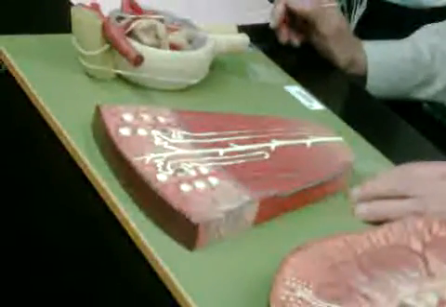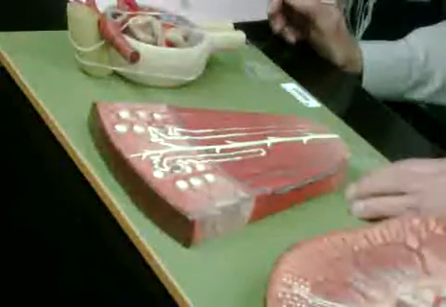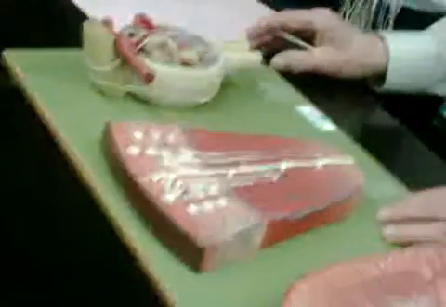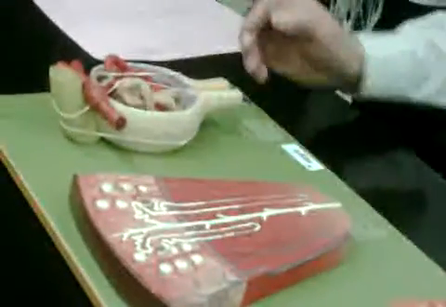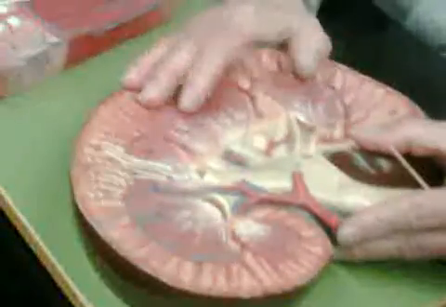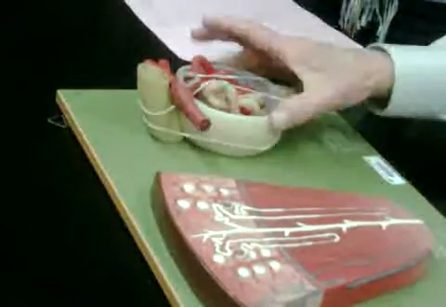Capillary bed of the cortex. All right, I'll point that out to you a little bit more in another model. This represents a cut, a piece of this blown up. And this represents a piece of the glomerulus, the white ball, blown up.